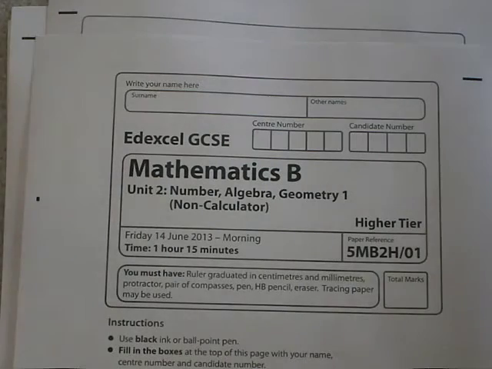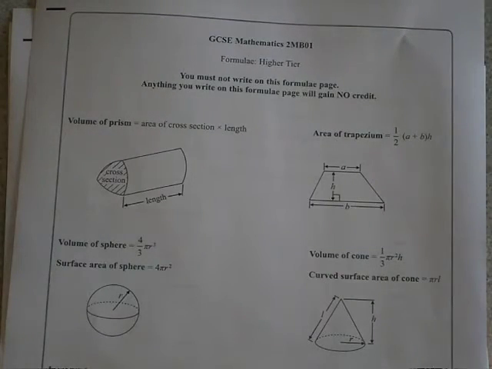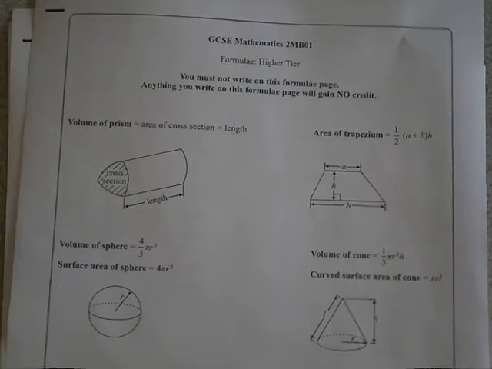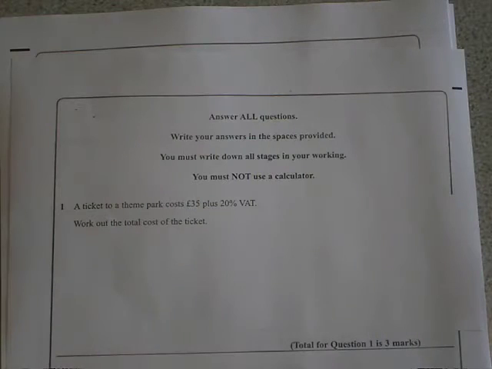Looking at the paper here, please do make sure you've got the correct video. This paper is from the 14th of June 2013 and it's Unit 2. If in doubt, check the paper reference to make sure you have the correct one. I'm going to go to the front cover and also the formula sheet. You might need that later, so don't bin it, I'm just going to put it to one side, and of course that comes with every single one of your exam papers.